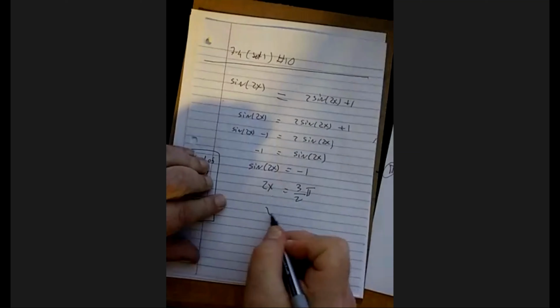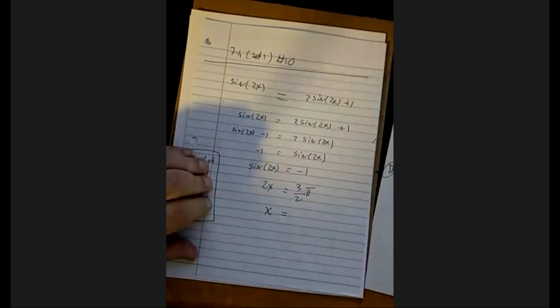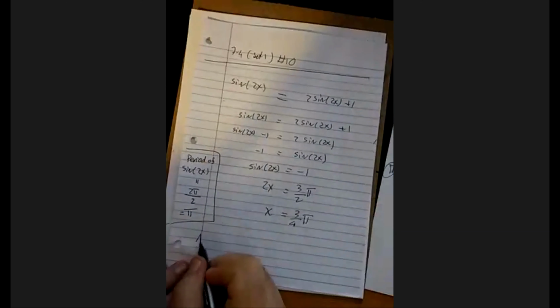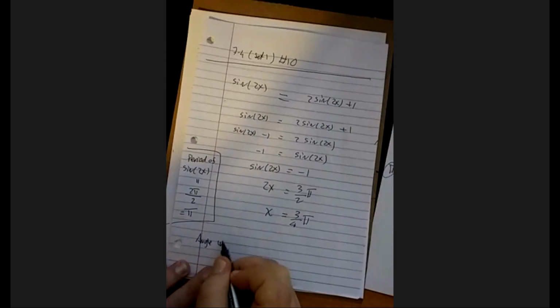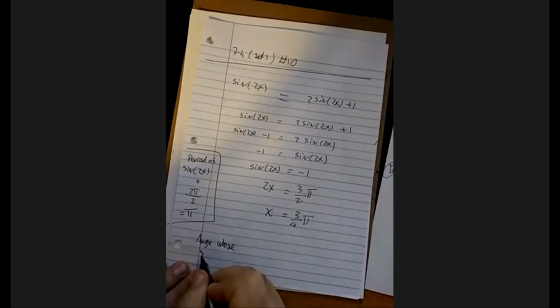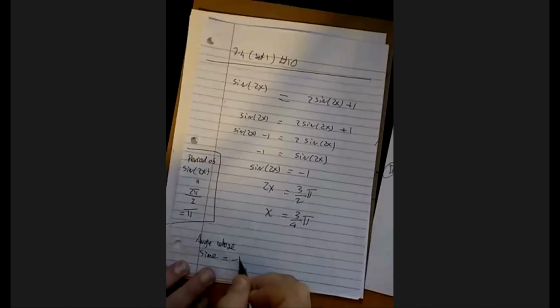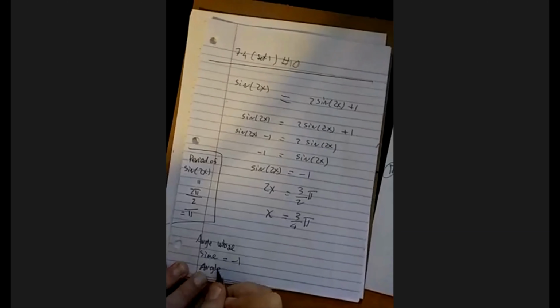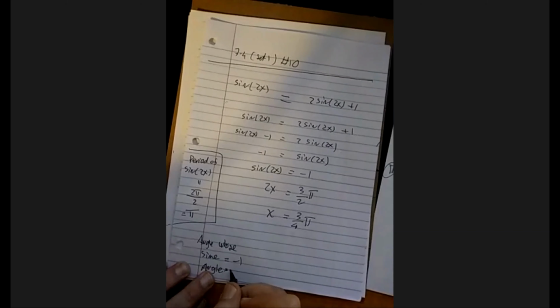Now we go back to the rule: as long as you do it to both sides, it's okay. What do you do to both sides? Divide by 2. Wait, how did you get 3 over 2 pi again? Sorry. If you are looking for an angle whose sine is equal to -1, and the angle that does that, and I don't want to call it x, I want to call it angle, is that guy, right? Now, we are looking good.